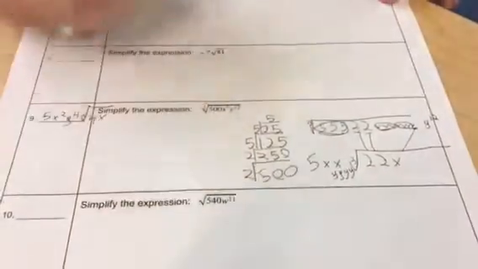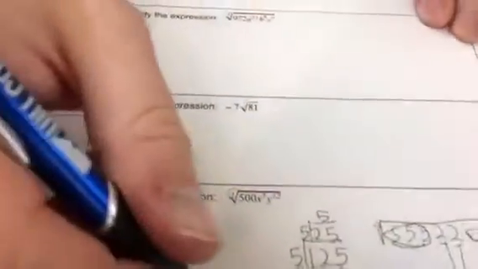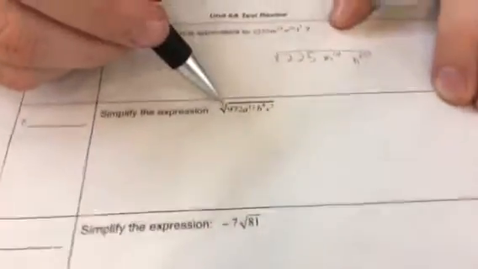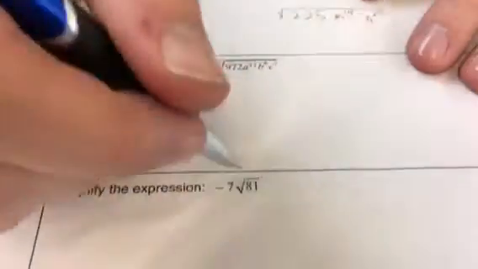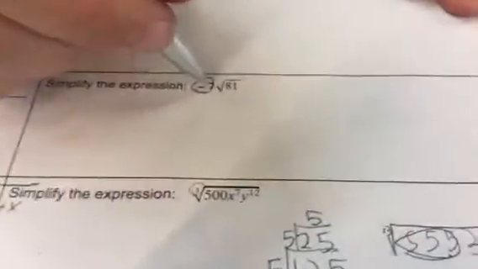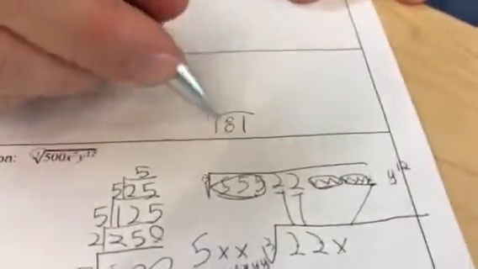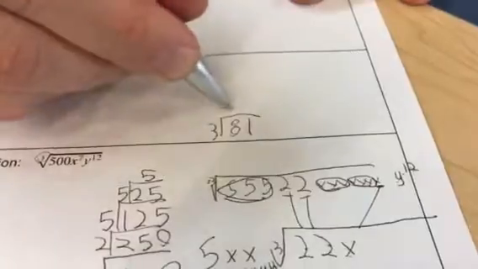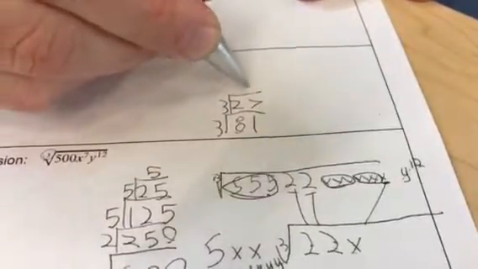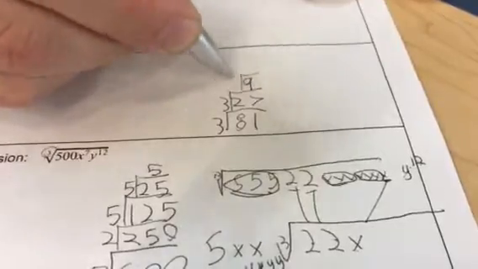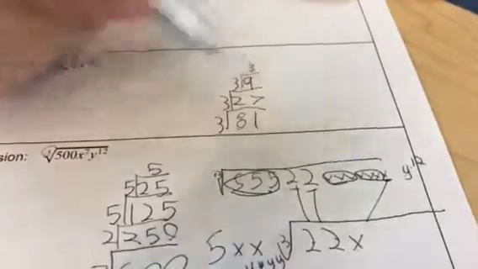Okay, the last one I want to show you is this one right here with the numbers, because these two are going to work the same kind of way. Remember, this one's groups of 2 down here. This one up here, you're going to be circling groups of 5. Anything you got left over stays underneath. This one right here, though, that -7, we can't ignore it. I'm going to leave it alone to start with. Work with my 81. I got 3 and 27. 27 is going to be 3 and 9. 9 is going to be 3 and 3.